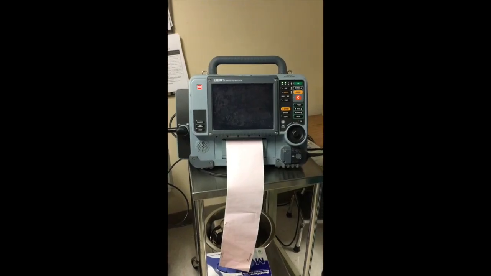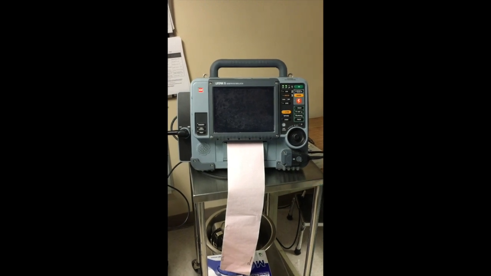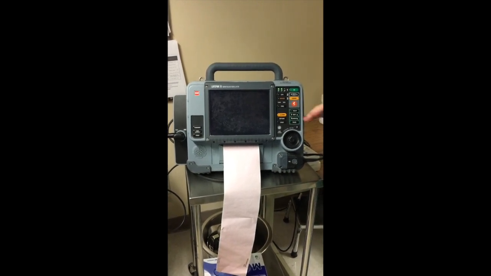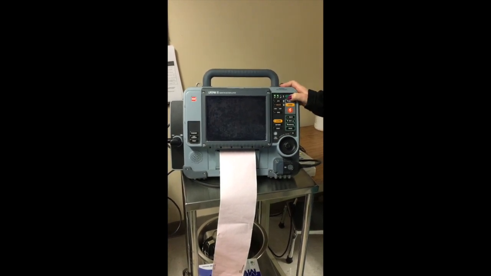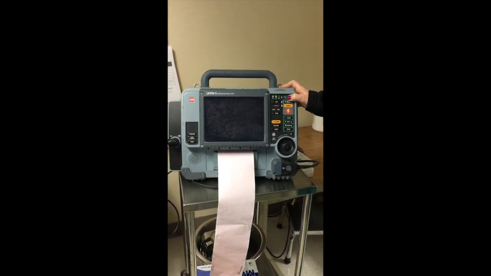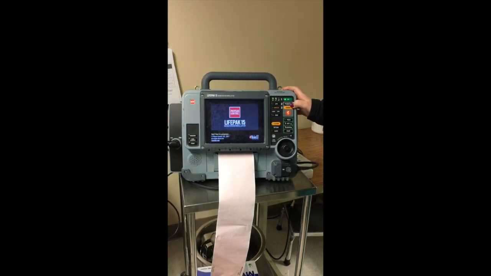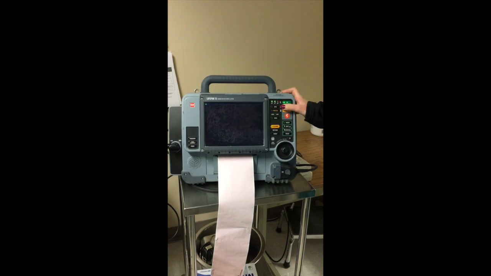All right, so this is LifePack 15. Just gonna go over some general functions of it, different rhythms that we use on it. The big green button on the right-hand corner is the on button. It says on. All the buttons on this, you have to push in the middle unless they have arrows. If they have arrows, then you push on the side.